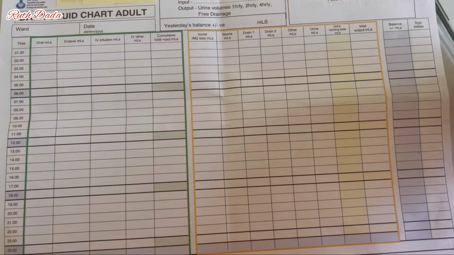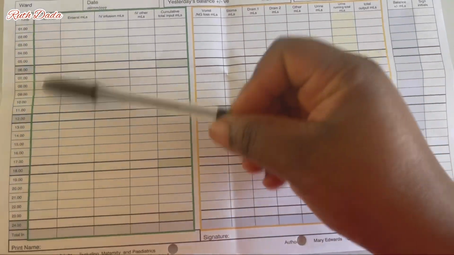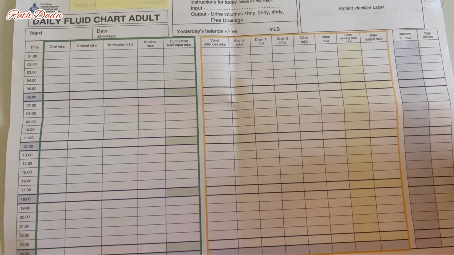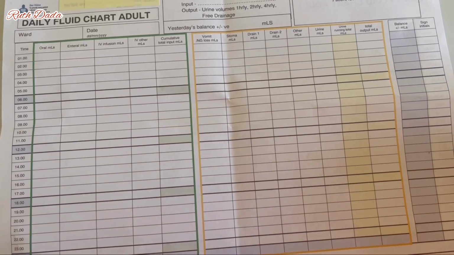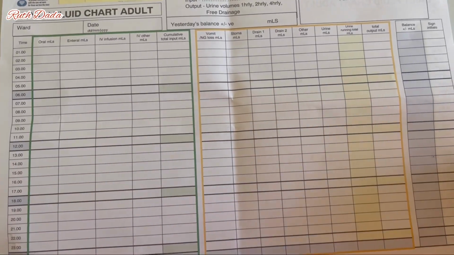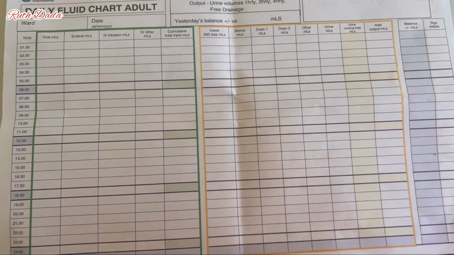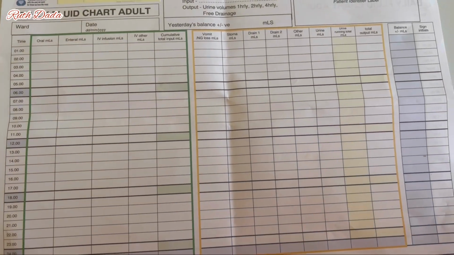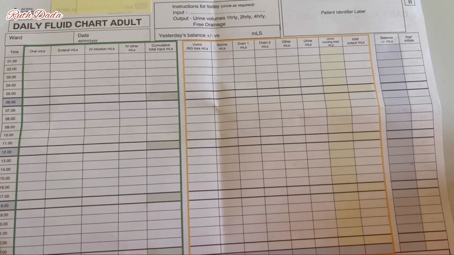So this is a fluid balance chart. You can see the 24 hours fluid balance chart, and you might have this during your OSCE examination. Fluid balance chart is one of the scenarios that might come up. All right, so let's run through this.